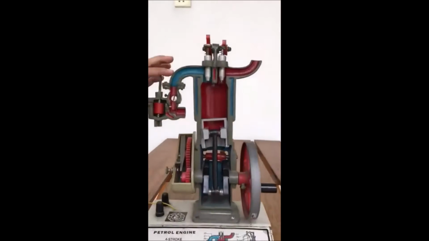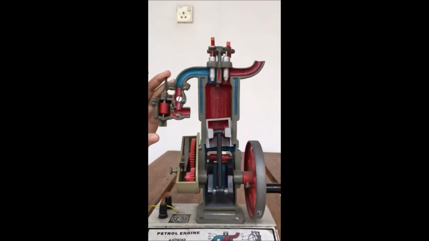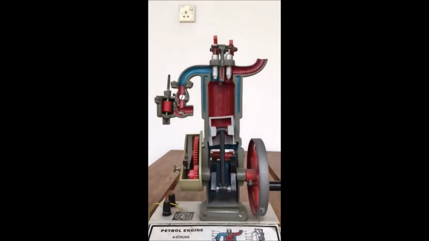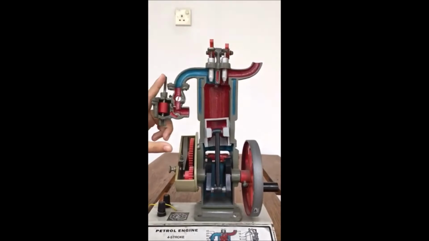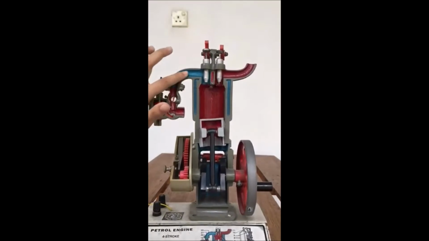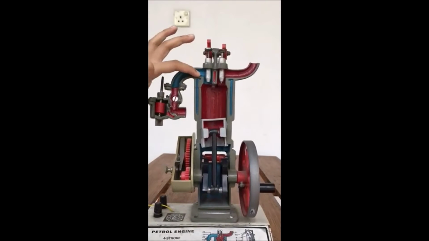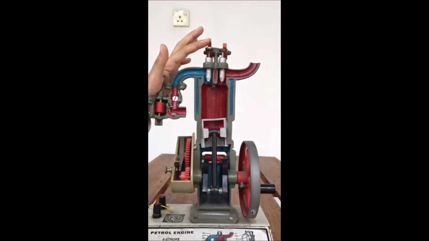This is Najihah Syamimi. Today I will explain the four-stroke engine mechanism. Right now we have the carburetor. The function of the carburetor is to mix the fuel and the air. And after the air and fuel are mixed, it will enter the cylinder through the intake process.